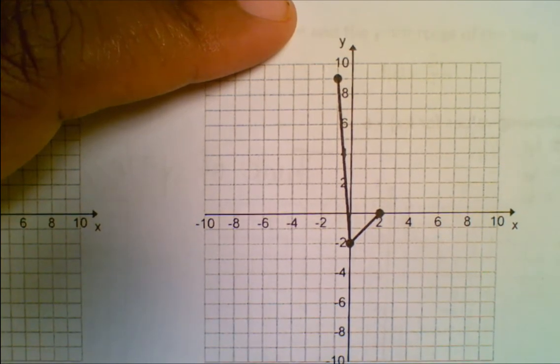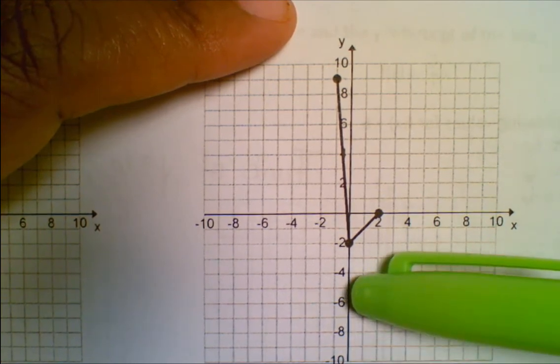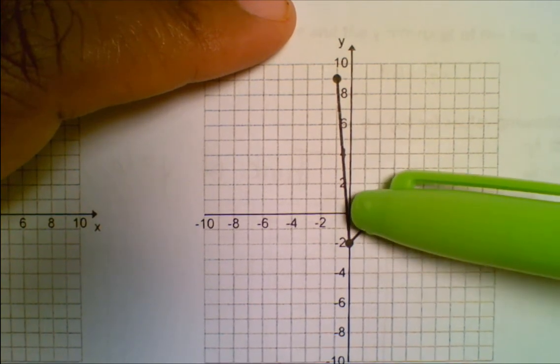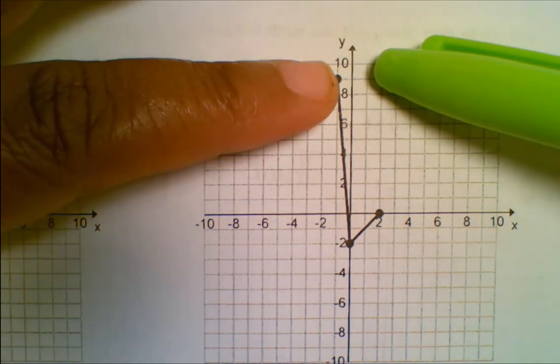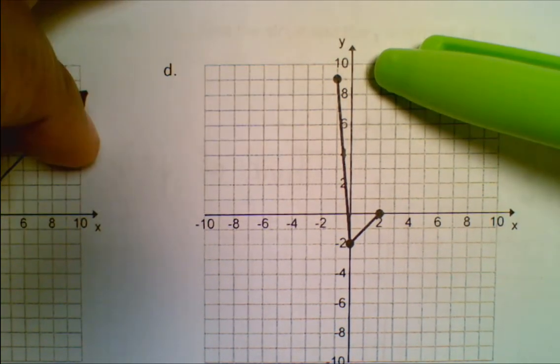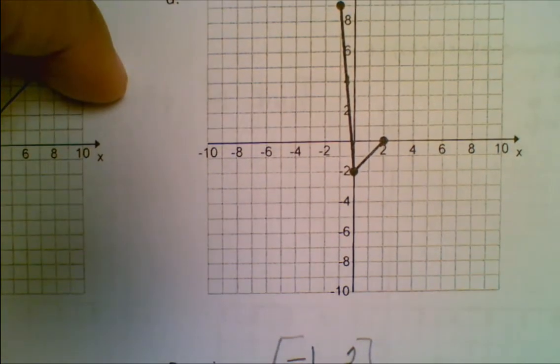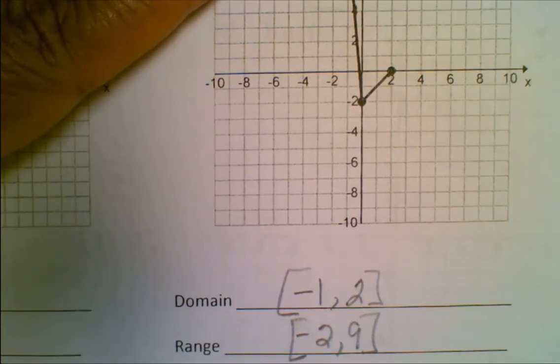Now our range, we start from the negative y-axis and work our way up. So this line segment starts at -2, and then it's ending at +9. So this is our domain and range.